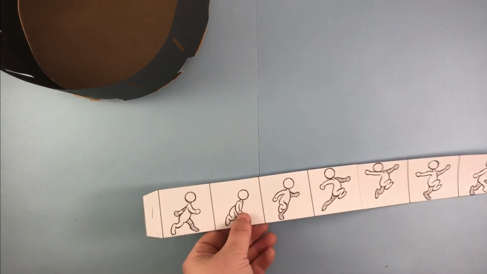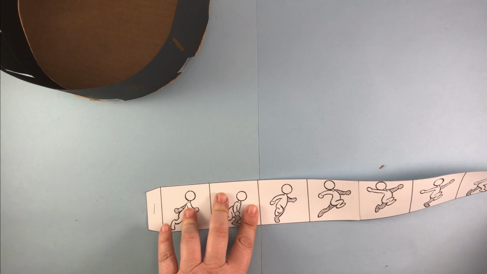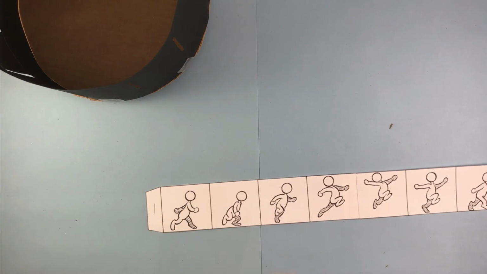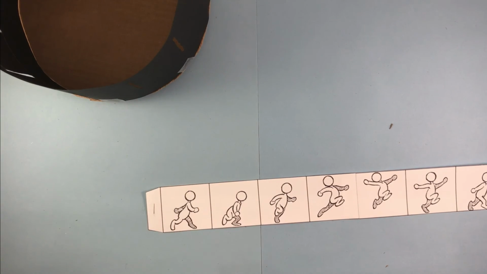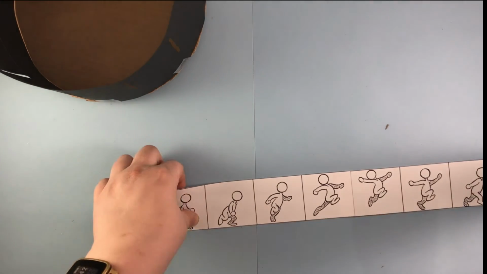So now I'm going to do the same glue stick maneuver that I did to my black construction paper. I'm going to put some glue stick on my tab and fold it around so that I make a loop with all of my animation cells on the inside.